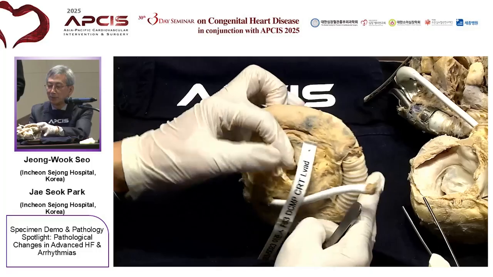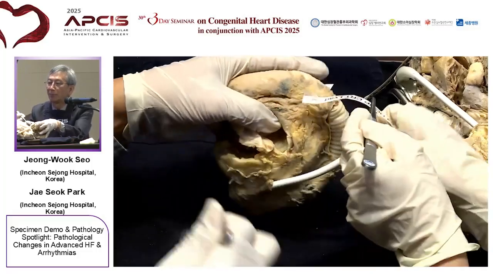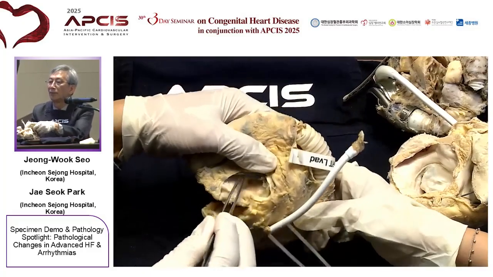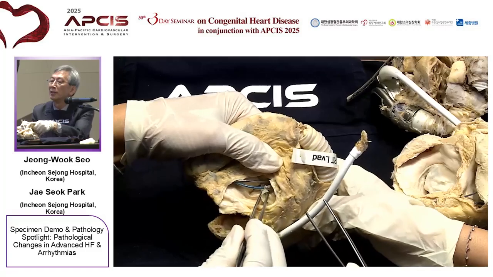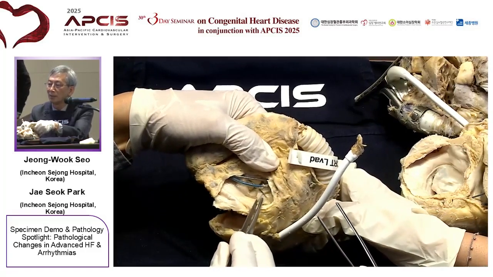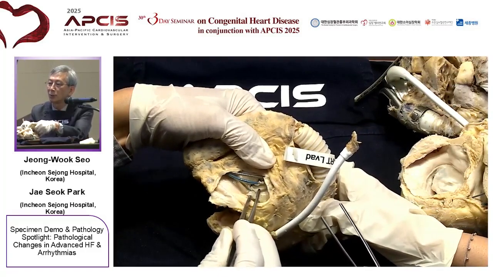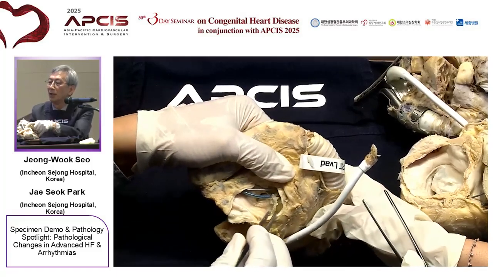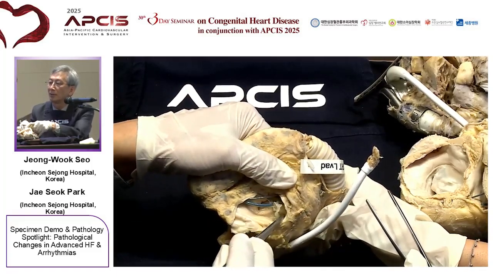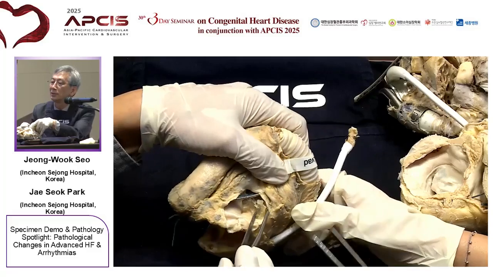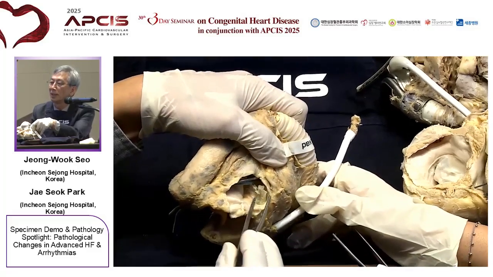And in this particular case, the CRT lead orifice has fibrotic tissue surrounding this CRT lead. In this case, the fibrotic change around the CRT lead was extensive. So coronary sinus blood flow may be reduced due to this fibrotic change around the CRT lead.